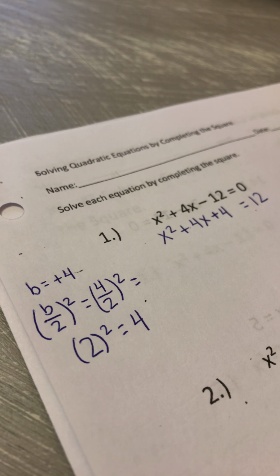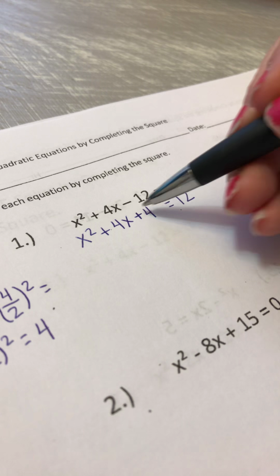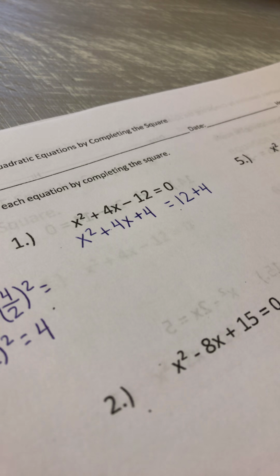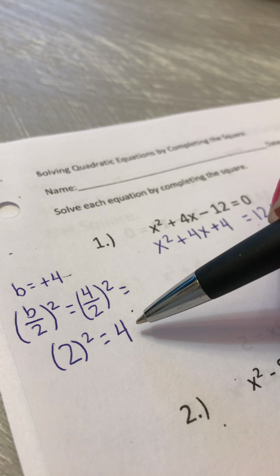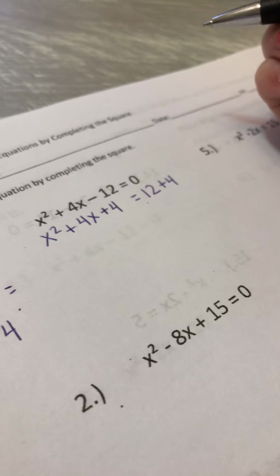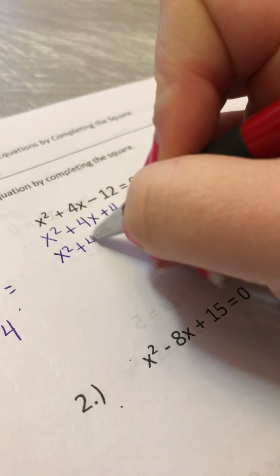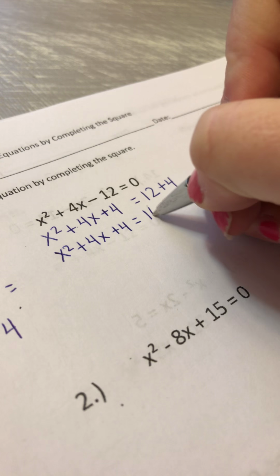Okay? So then I'm going to come over here, and whatever I do to the left side, I've got to also do to the right side. Add 4 to both sides. That 4 comes from b divided by 2 squared. So let's rewrite this. x squared plus 4x plus 4 equals 12 plus 4 is 16.